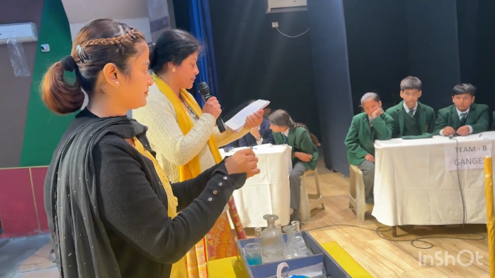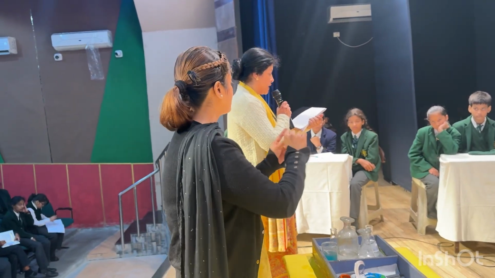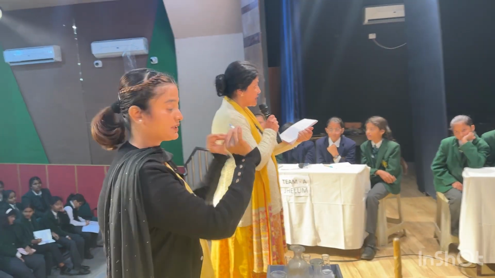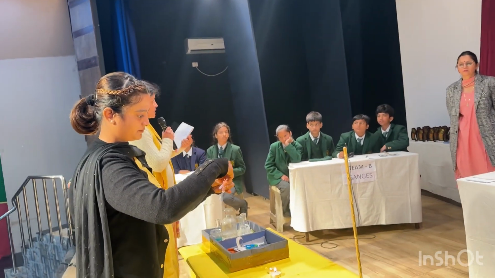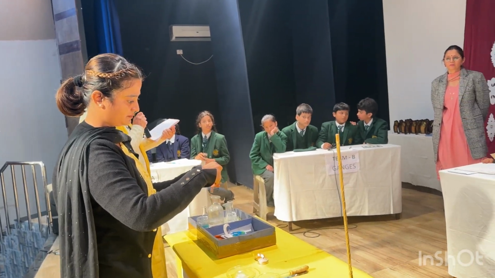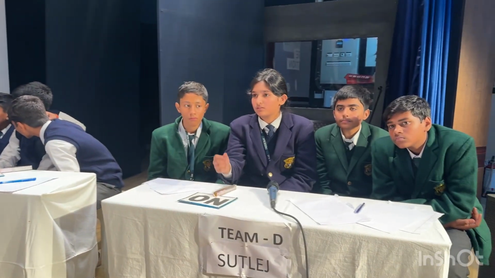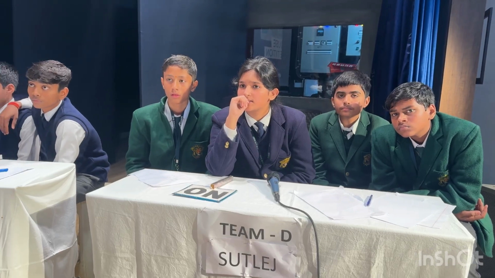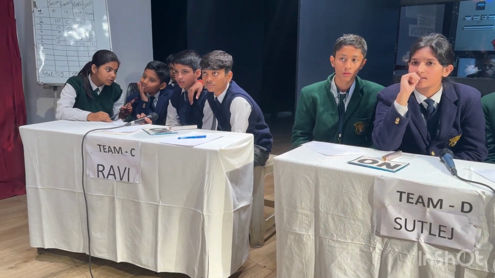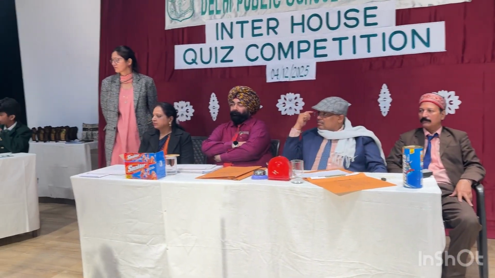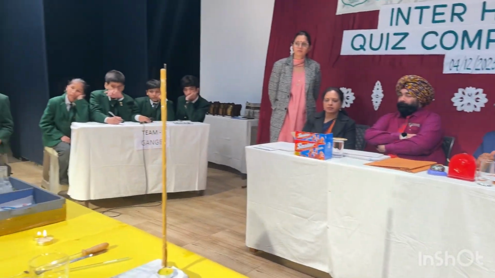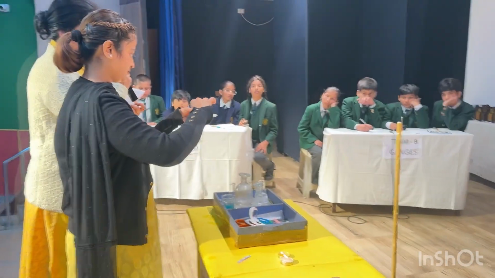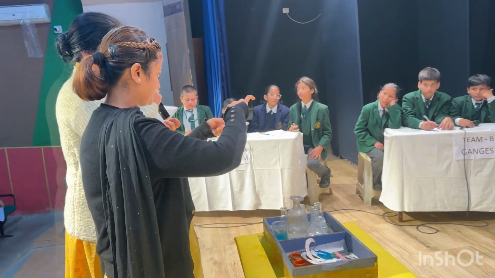Now observe what happens when the red and blue litmus paper is dipped into it. Observe the color change. Just see first how the red and blue paper changes. Ma'am has the red litmus paper in her hand.